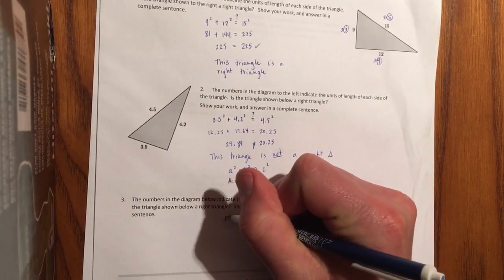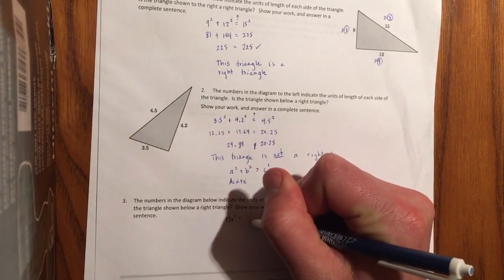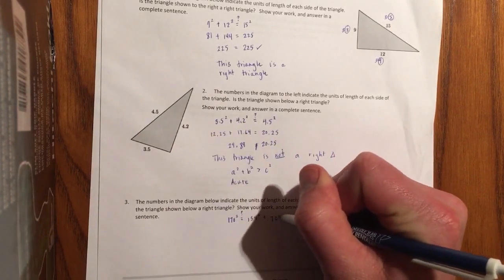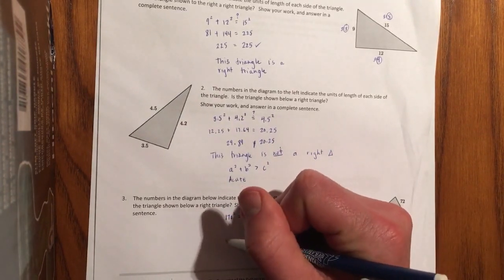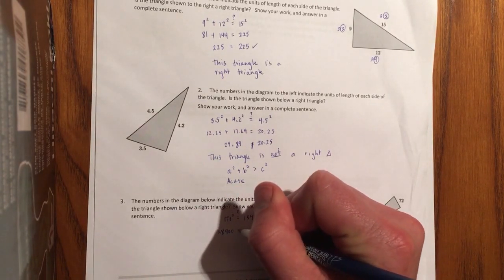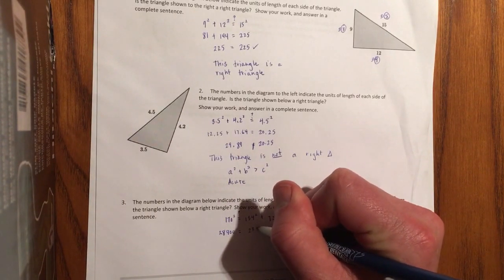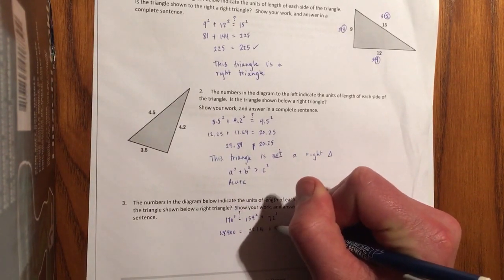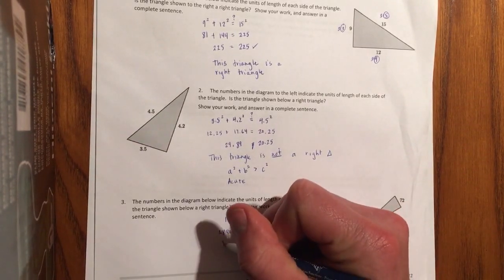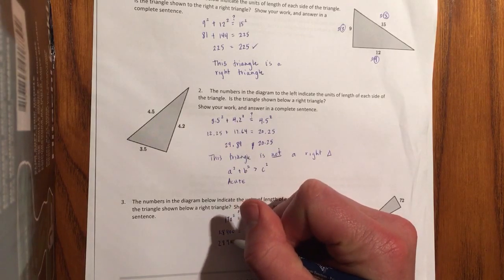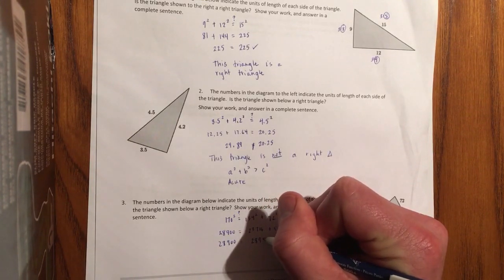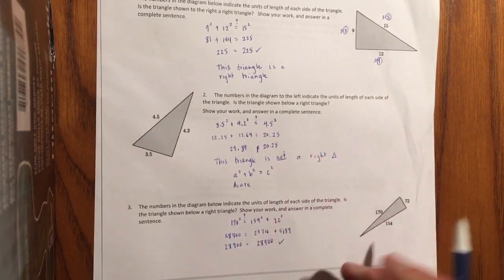So I say, well, does 170 squared equal 154 squared plus 72 squared? 170 squared is 28,900. Does that equal 23,716 plus 5,184? Again, reliance on the calculator is very important at this point. And shockingly, both equal 28,900. So this is a right triangle.